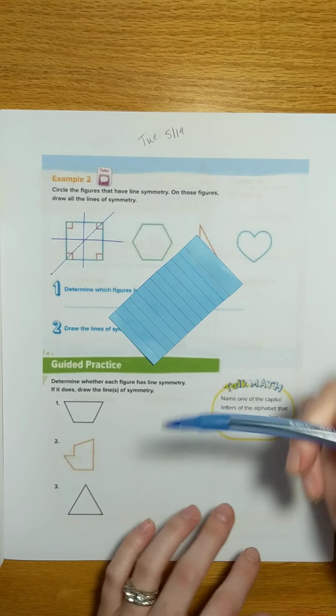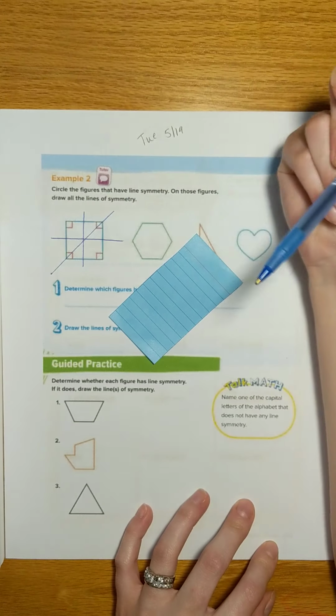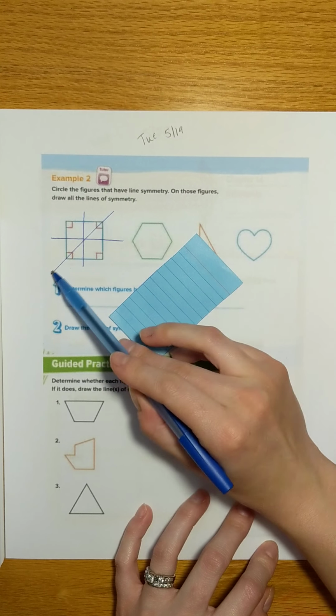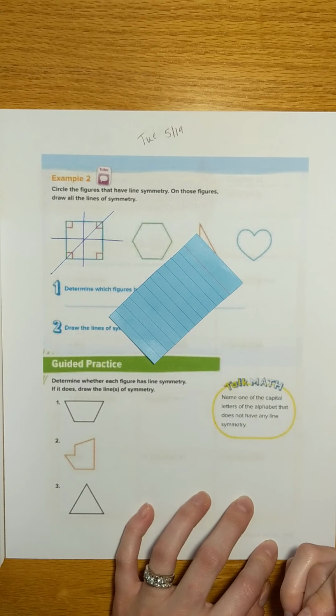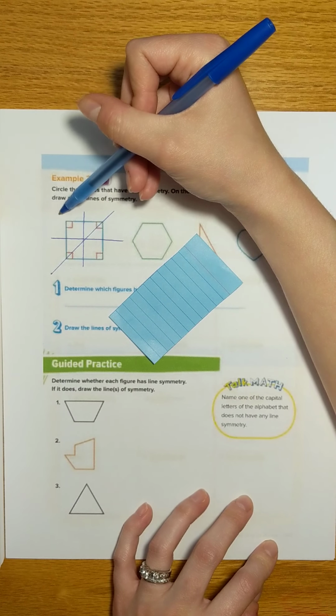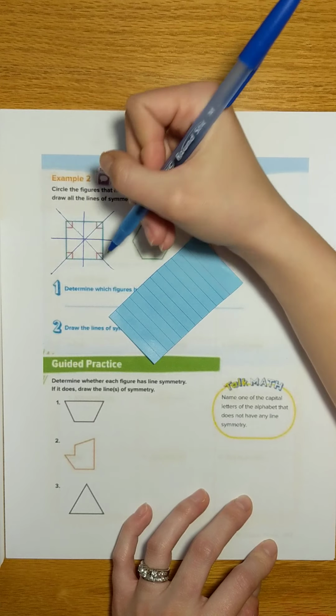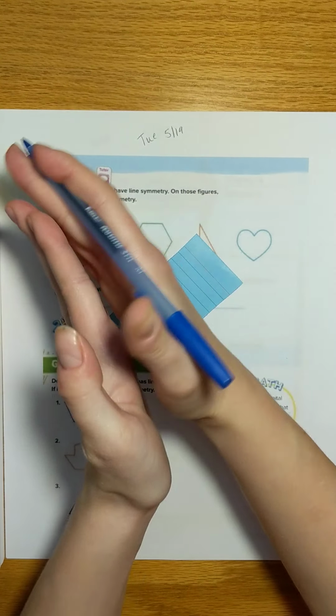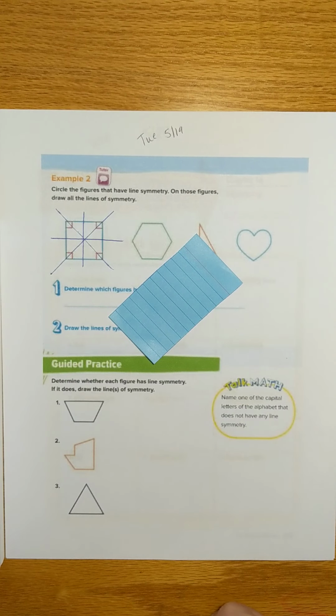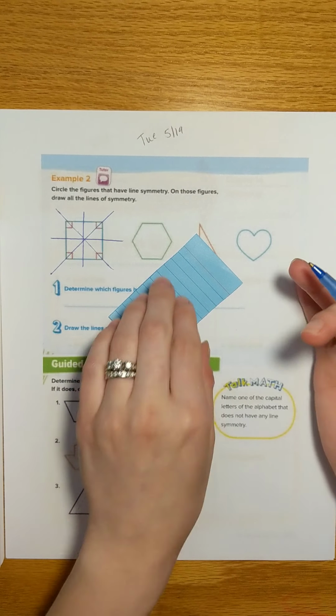Okay, if I folded it this corner over this corner and the crease was here, both sides would be exactly the same. I could do it again on this corner to this corner, fold it this way, and it would also be symmetrical or the same.